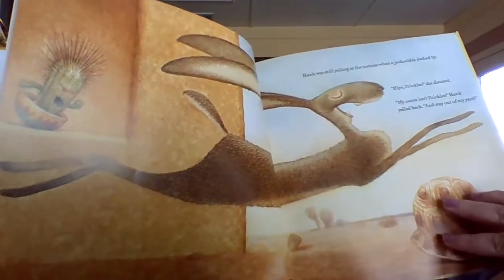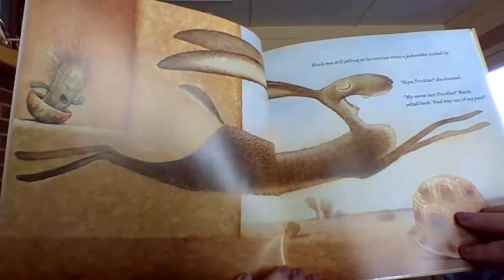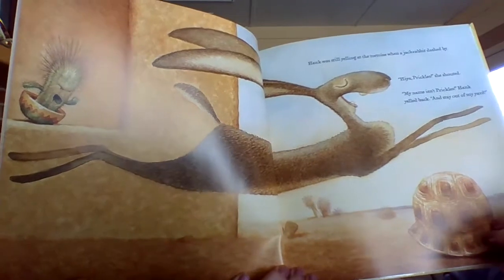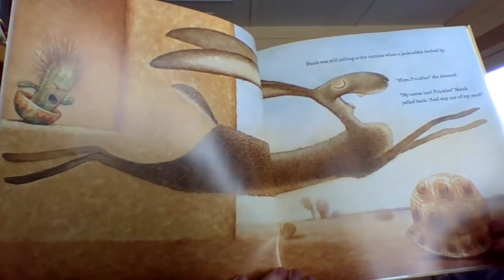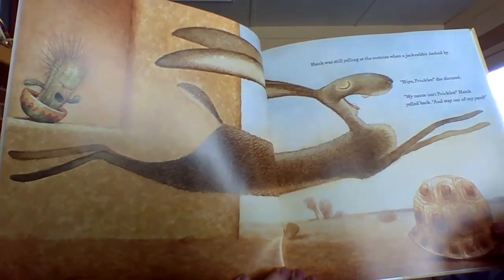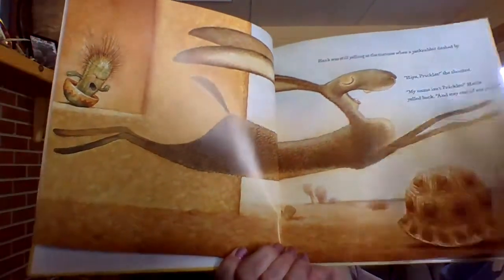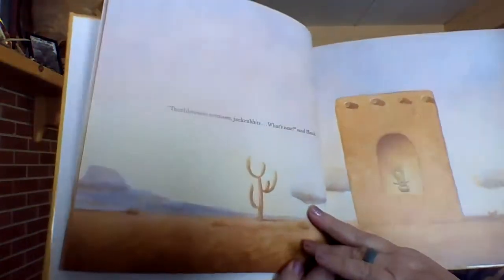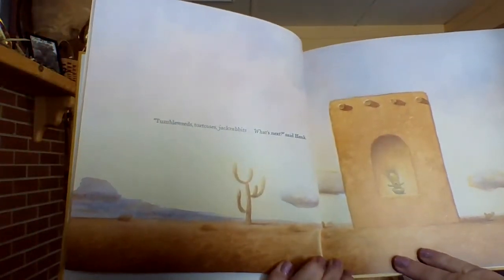Hank was still yelling at the tortoise when a jackrabbit dashed by. "Hiya, Prickles," she shouted. "My name isn't Prickles," Hank yelled back, "and stay out of my yard." "Tumbleweeds, tortoises, jackrabbits, what's next?" said Hank.